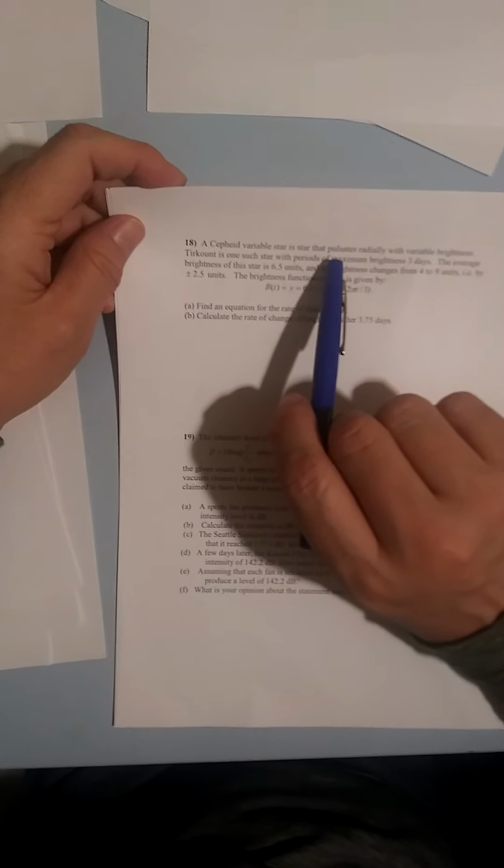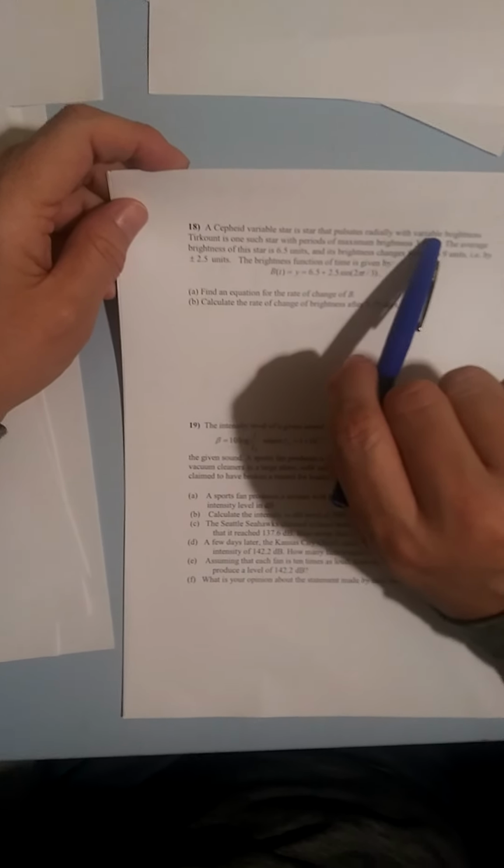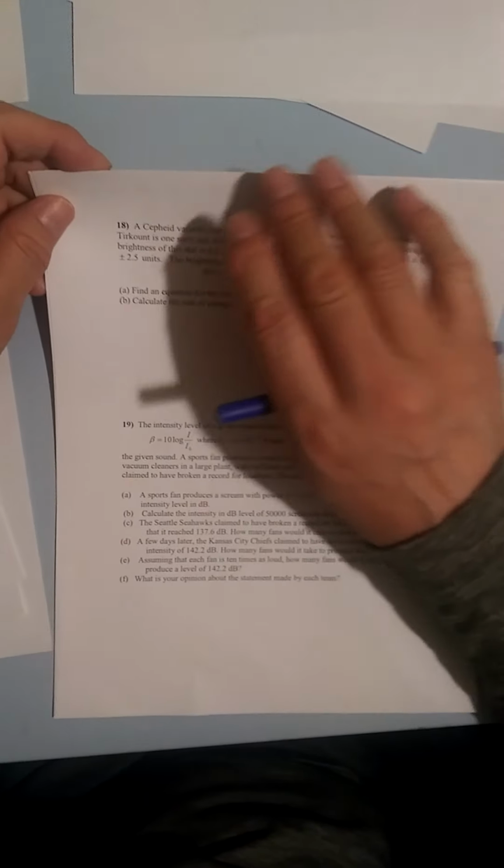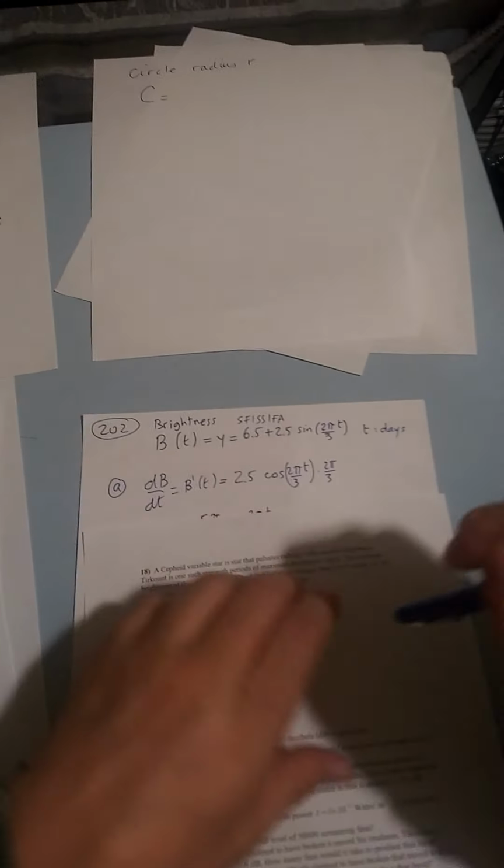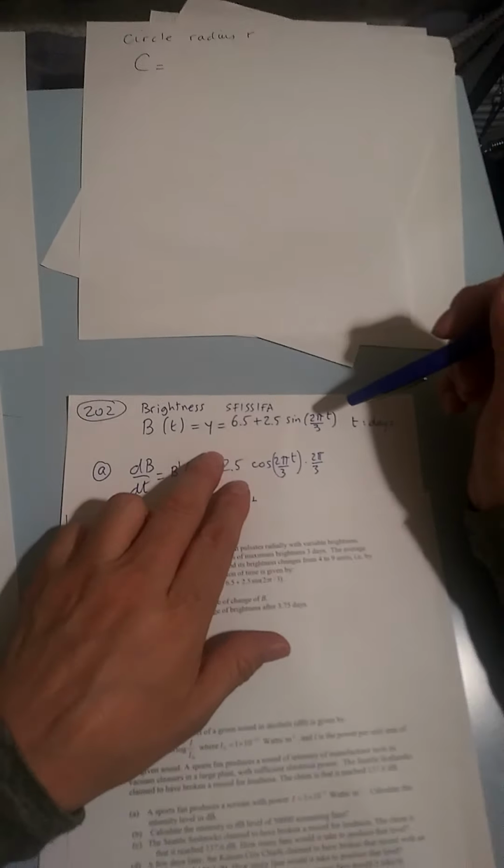We're going to do another example. This is a Cepheid. A Cepheid is just a variable star which pulsates radially with variable brightness. They're telling you the story of the star here, and I'm going to give you the equation for brightness. The equation for brightness of this star is 6.5 plus this quantity here.